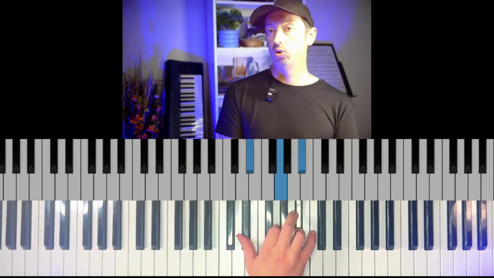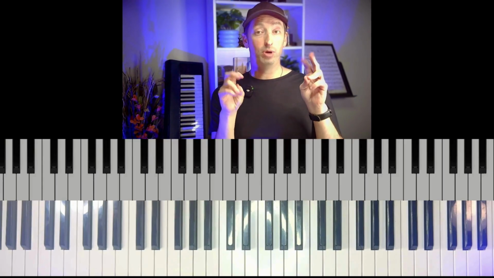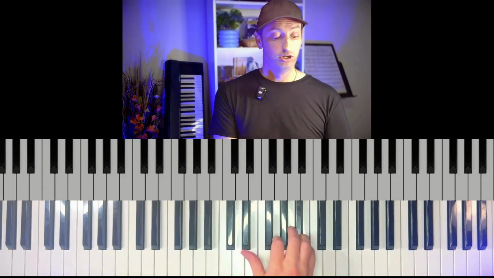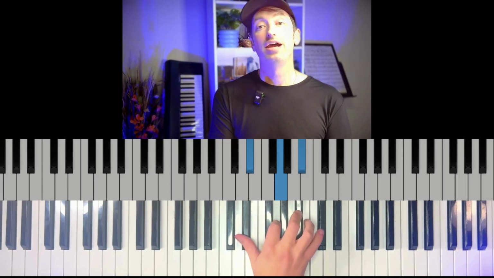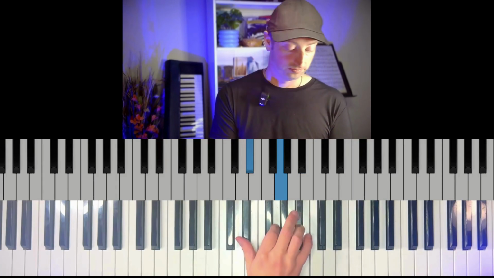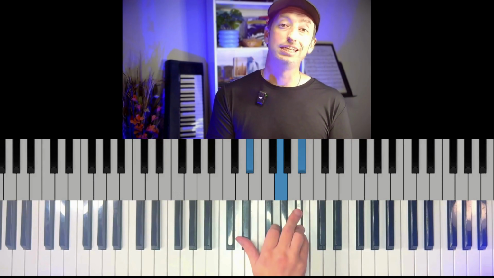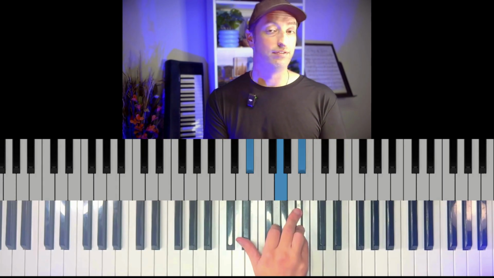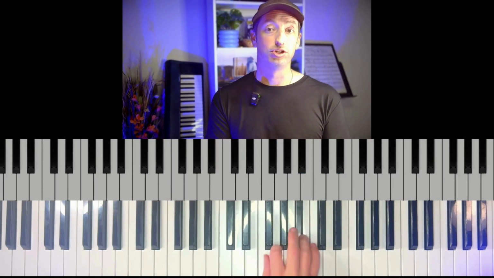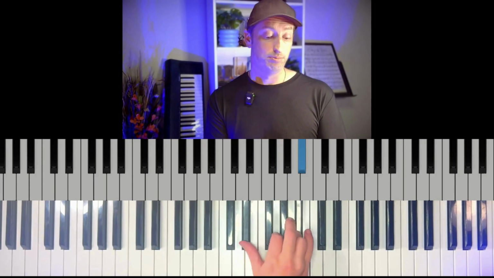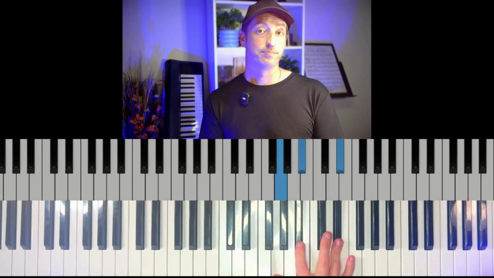So when you play a chord the normal way, the way you know it to be played, where it's an E flat major chord and E flat is on the bottom, we call that the root position. So technically this is E flat major in root position. Then this is a first inversion, where we took the middle note and put it on the bottom.